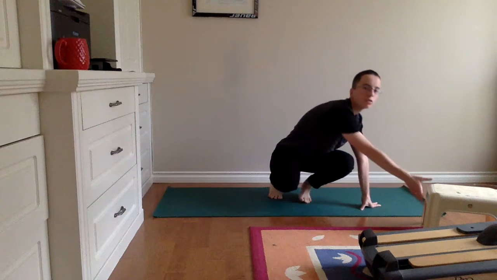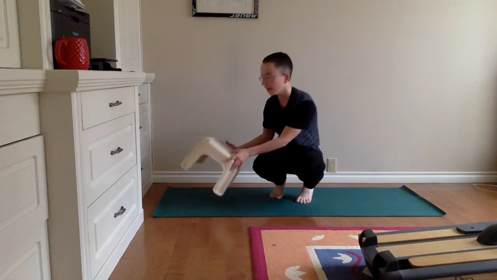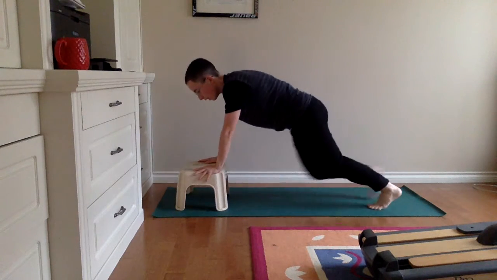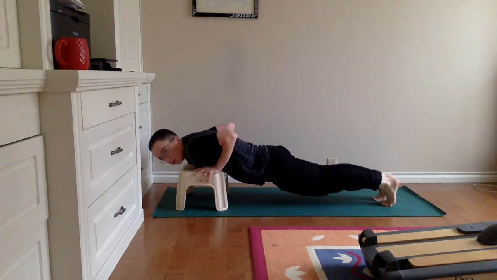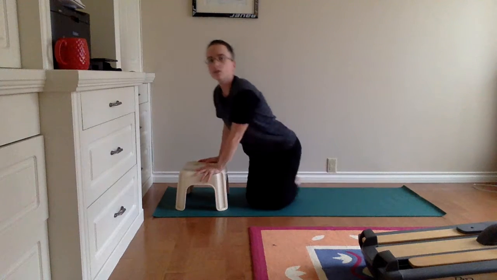If you find push-ups too difficult, it's well known that a good way to modify them to make them easier is to do them off of a raised block of some kind, raised platform of some kind. What this does is it moves the center and line of gravity down and back, which takes a lot of strain off of the upper extremity.